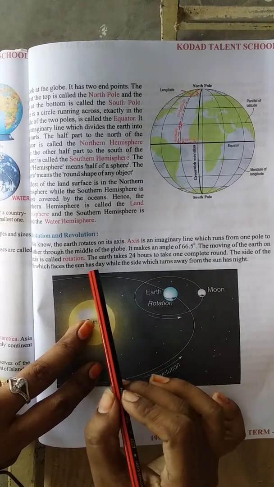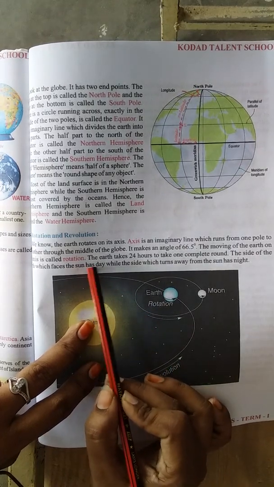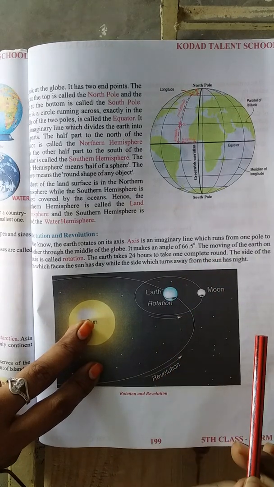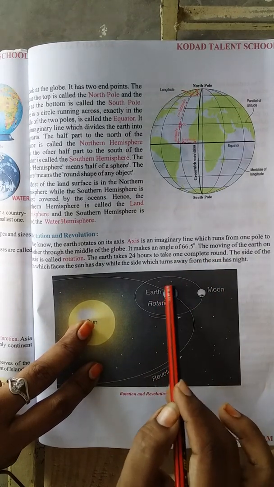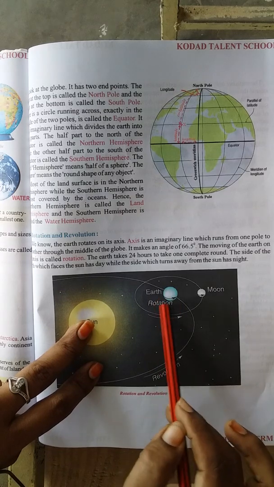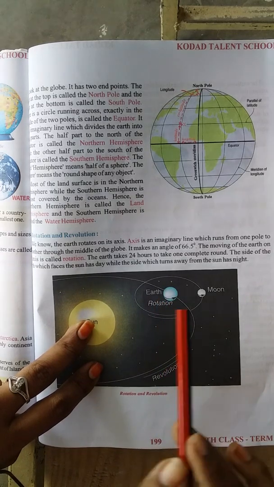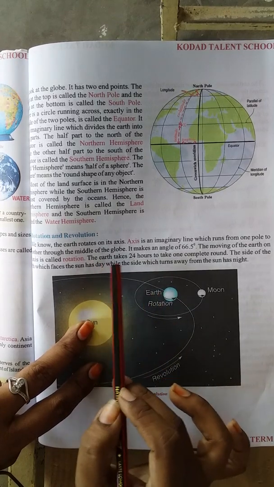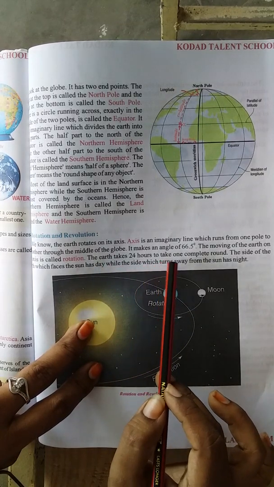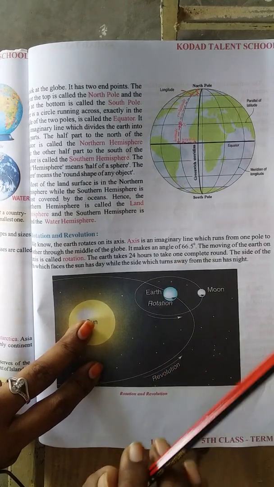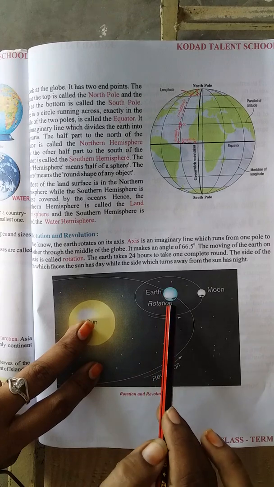The earth takes 24 hours to take one complete round. How many hours does the earth take to complete the round? 24 hours. The earth takes 24 hours to take one complete round. How much time does it take, children?